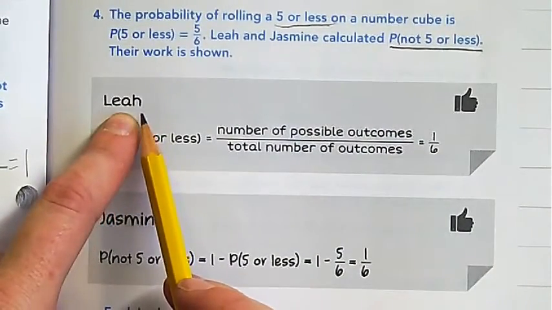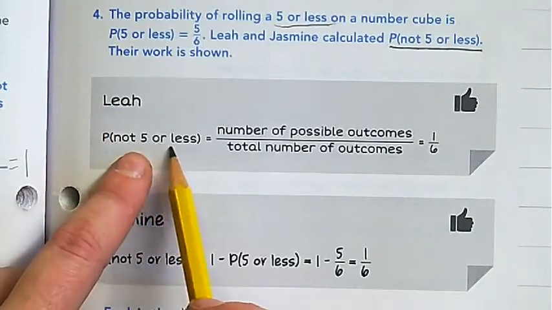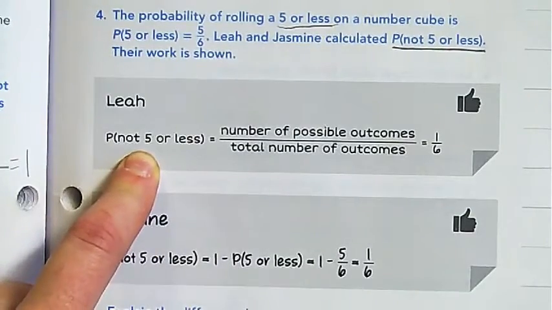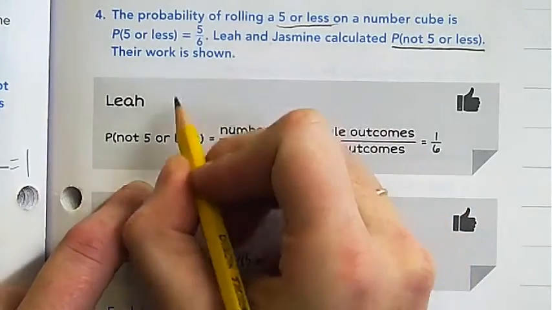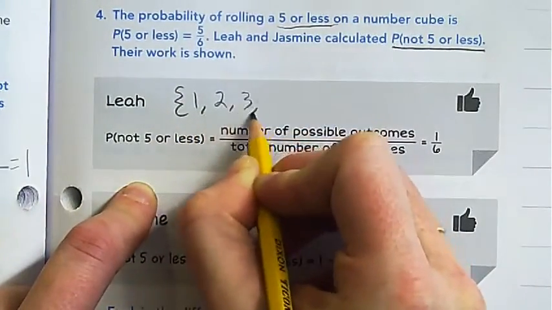Looking at Leah's, Leah found the probability of not 5 or less the same way that we did yesterday. Listed the sample space, 1 through 6.